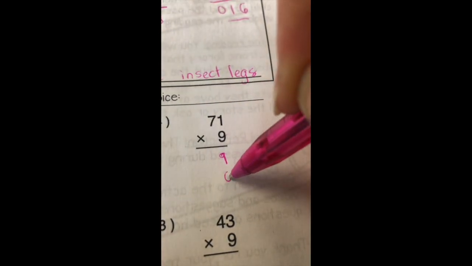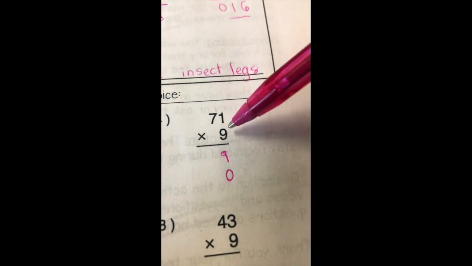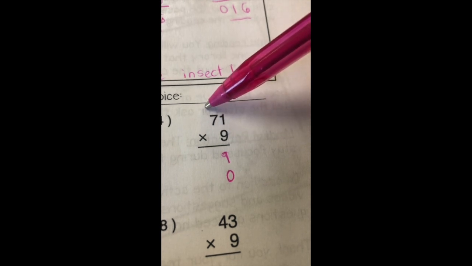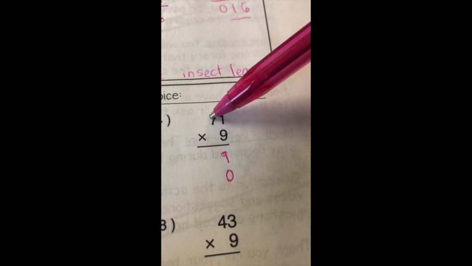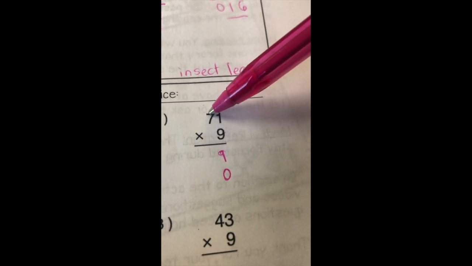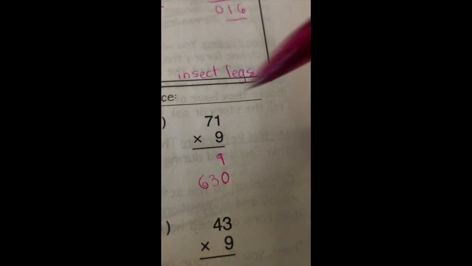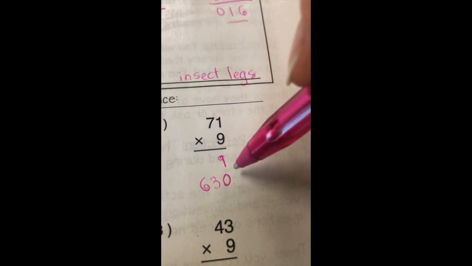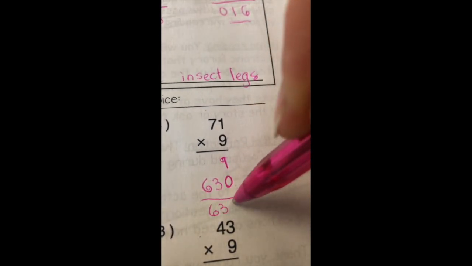But again, it's tens because it's 9 times 70. It's 71 times 9. So 9 times 70. 9 times 7 is 63. And I have the 0 there because I'm actually multiplying 70, not just 7. So now I'm going to add them together, 639. All right, let's go on to the next one.